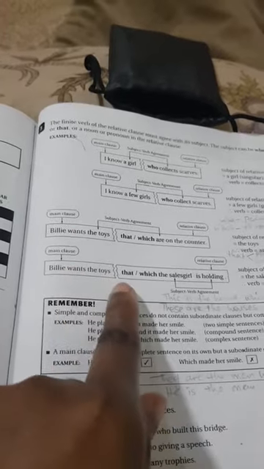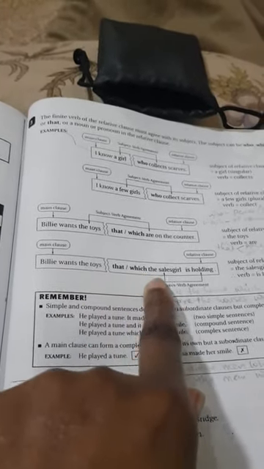Okay? Now, here it gets a little tricky because the last example is explaining when the subject is a noun or pronoun. The subject can be the noun or pronoun in the relative clause. Now, let's see. It says Billy wants the toys that the sales girl is holding. Billy wants the toys which the sales girl is holding.